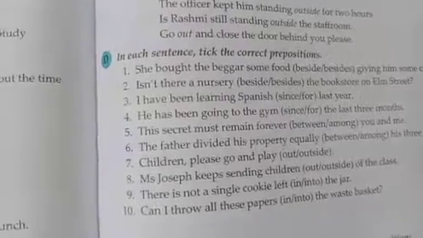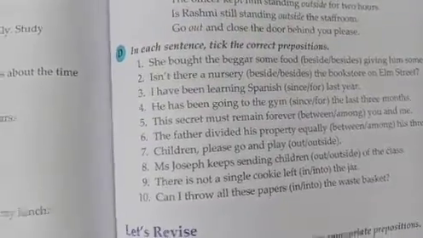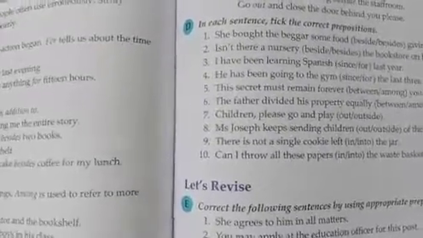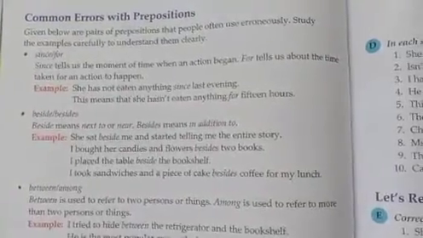Okay, children, in this chapter, you have to remember about simple and complex prepositions, the functions of prepositions, and the errors with prepositions. Please read these things, you will understand.